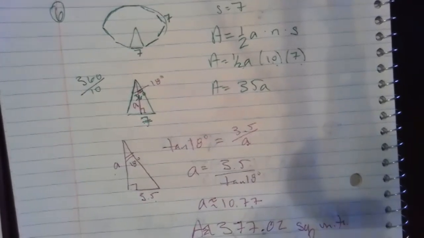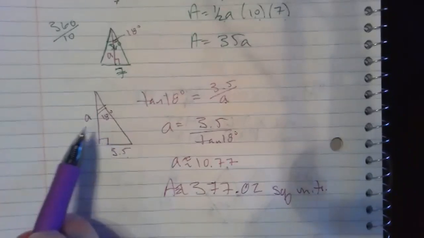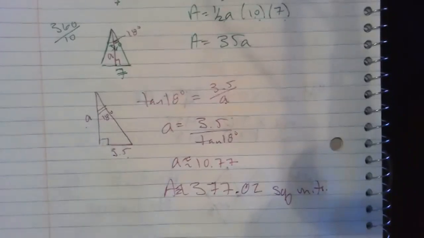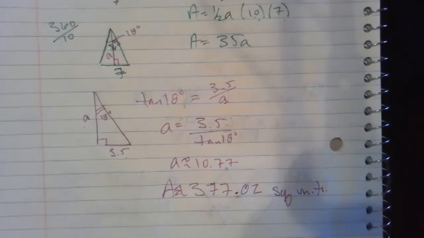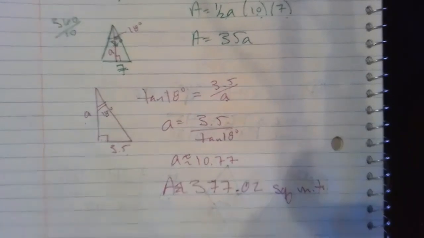Now this is actually the exact answer the book has. I have a feeling if you want to go back for number 5 and redo it with tangent, we're going to get even closer to the right answer. Normally math makes sense, but when we start rounding, we're not really doing math, we're estimating. And estimating doesn't always make sense. That's the problem, okay?